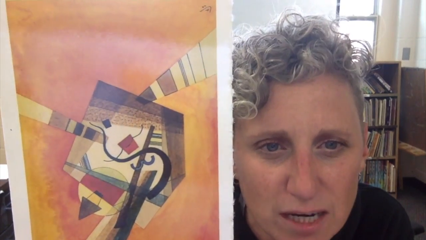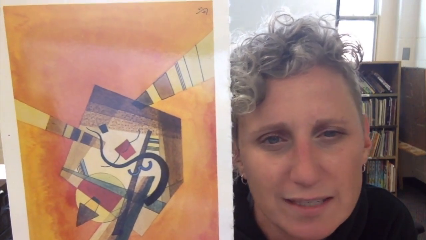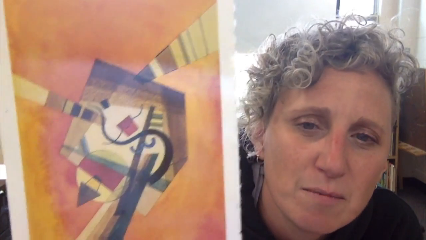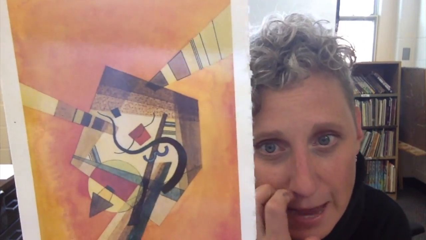We can also do non-objective abstract drawings, paintings, and art, and that means we are only using lines and shapes and colors to make our artwork. It doesn't have any objects, it doesn't have any subjects, just lines and shapes. So this one is by an artist by the name of Kandinsky. And that's what we're going to focus on today, is non-objective art.